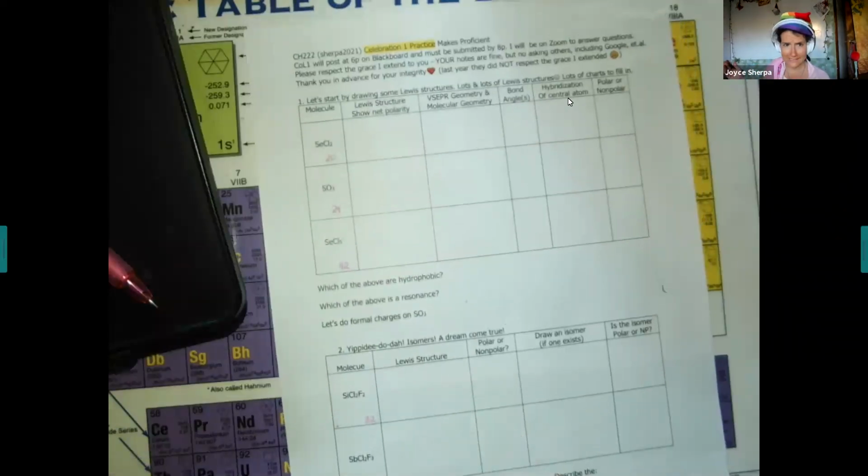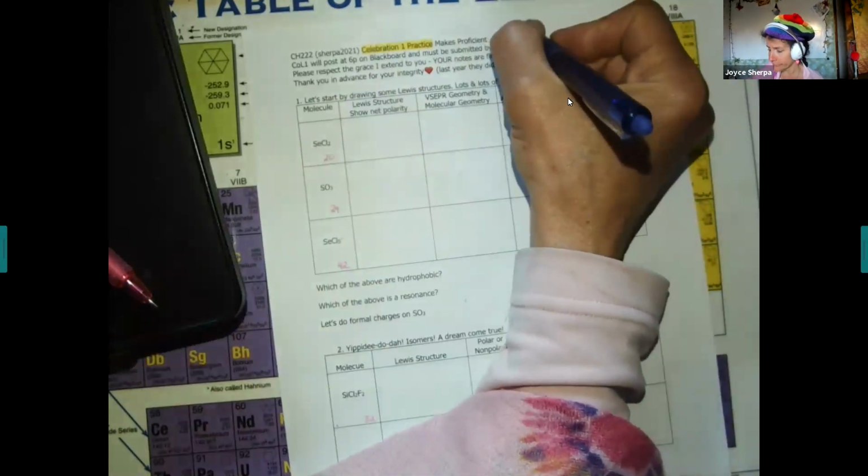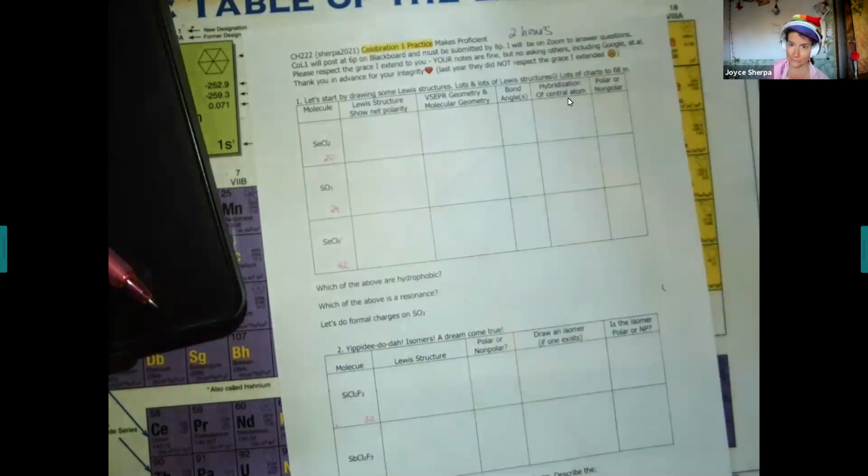And you guys all were in my class last term, so same thing as last time. It will show up on Blackboard at 6 o'clock, and you get 2 hours. So it is only 2 hours. In class, it would be a 1-hour test. So it's going to be a beautiful day.